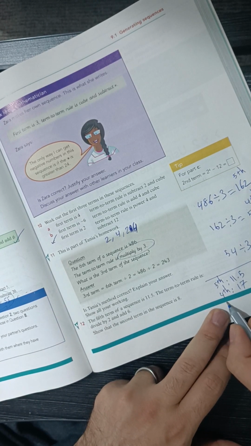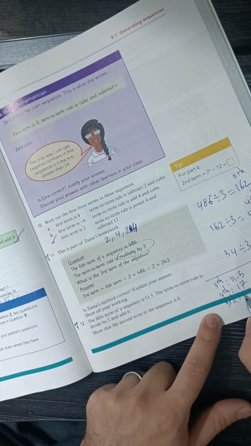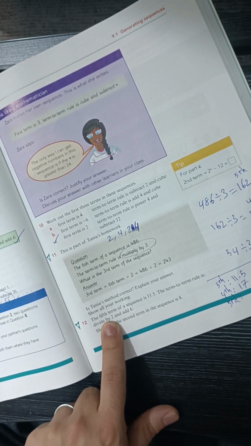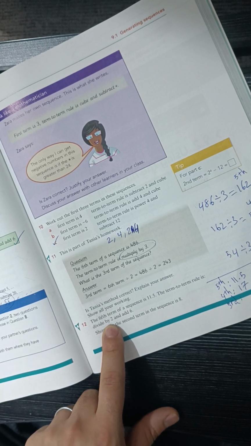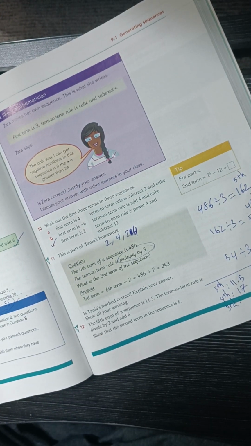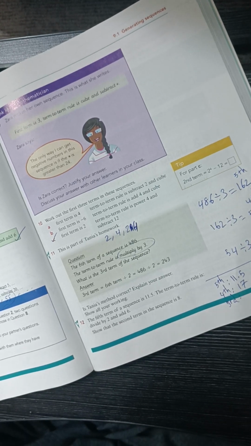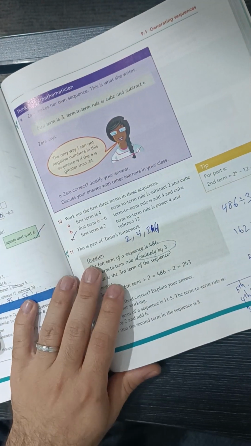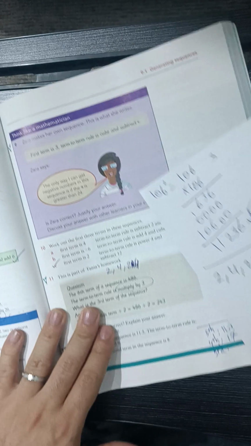Let's just find the third term. 17 multiplied by 2, wait, as I can see, there is a small mistake, so I'm sorry about it. Let's just solve it again.